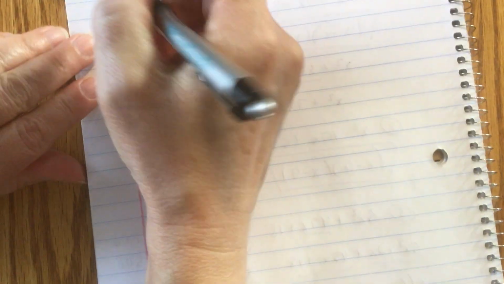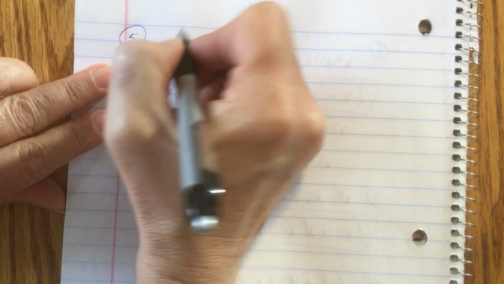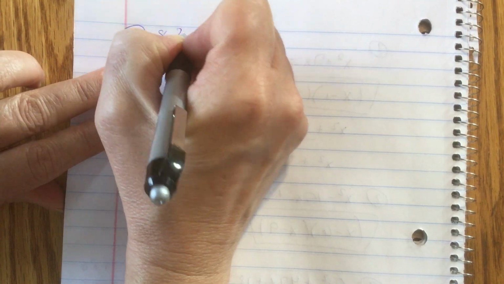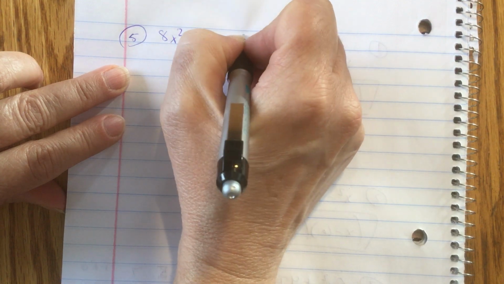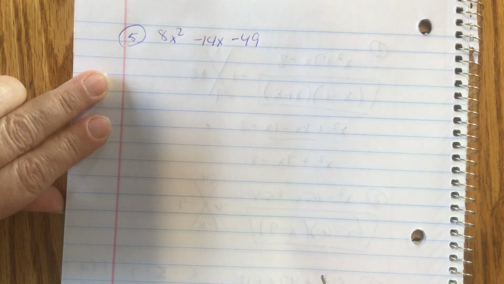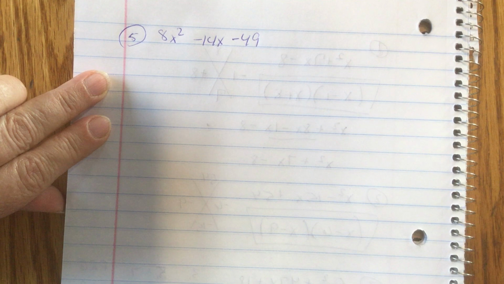Number 5 then is, make sure you can see that. Number 5 is 8x squared minus 14x minus 49. So in this one, I'm going to do factor by grouping. So I'm going to do 49 times 8. So I'm going to get 392.